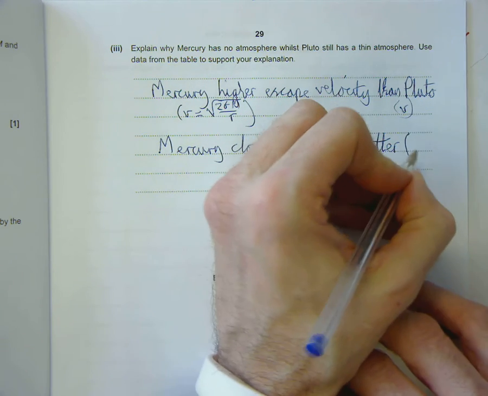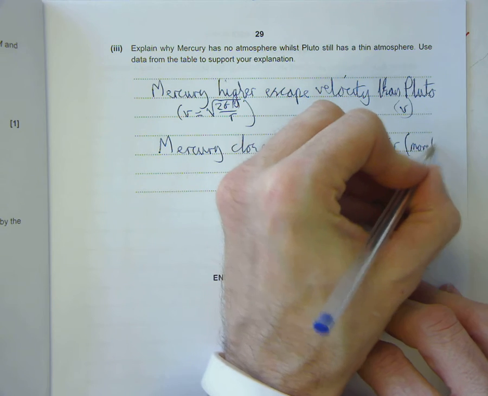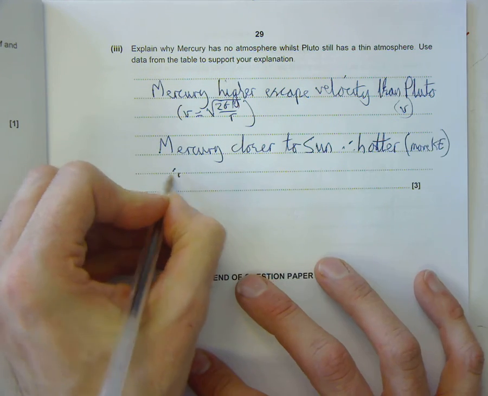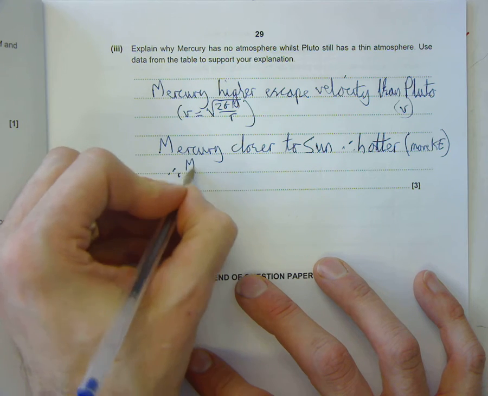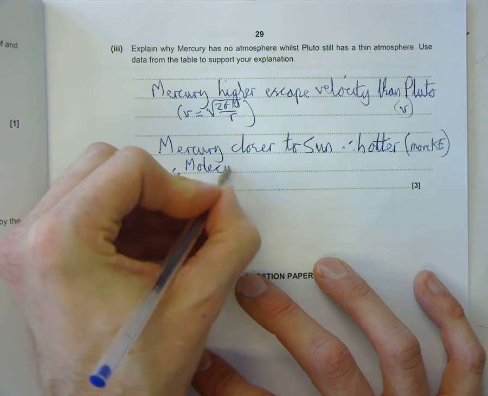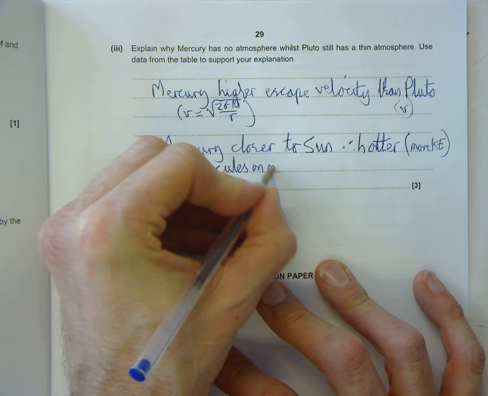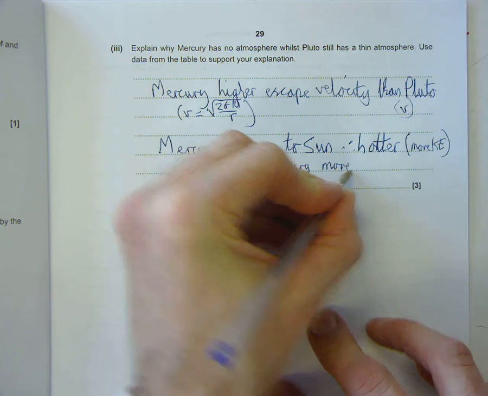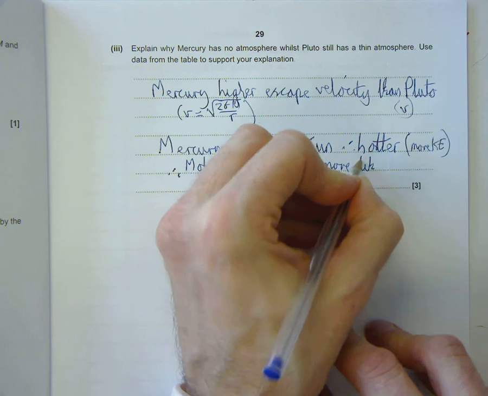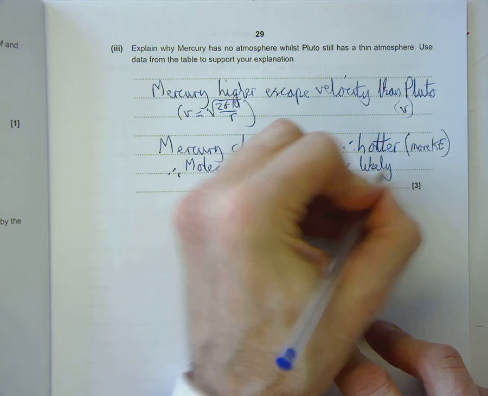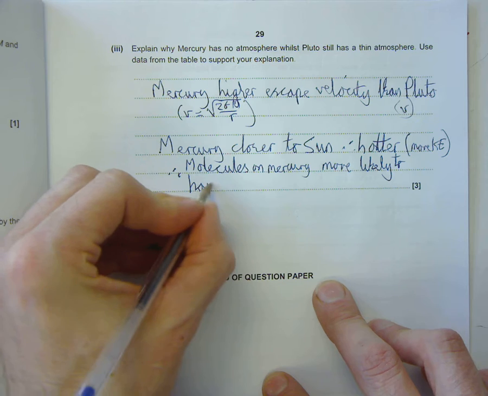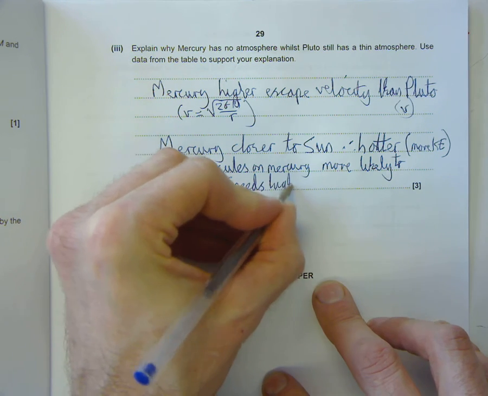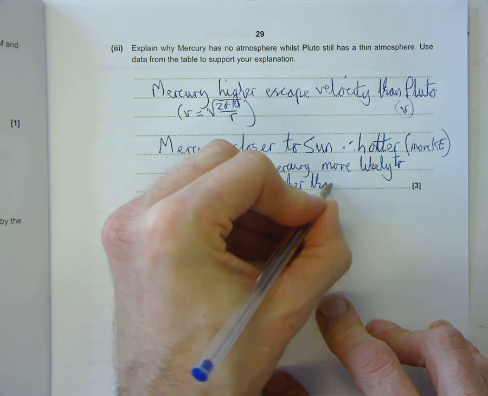It means more kinetic energy, if you like, per particle, and therefore molecules on Mercury are more likely to have speeds higher than the escape velocity.